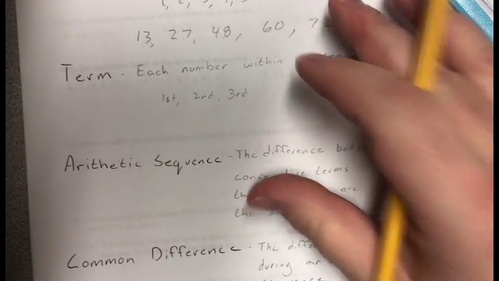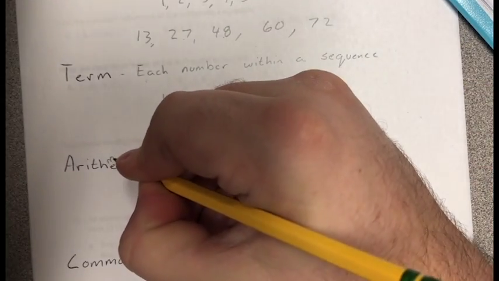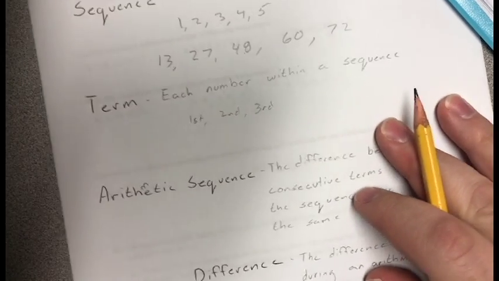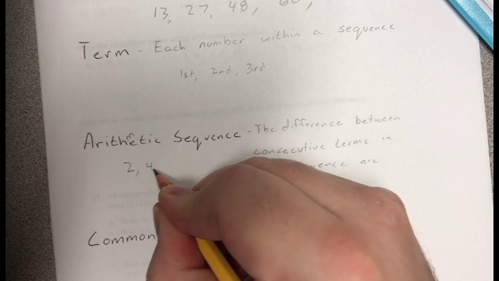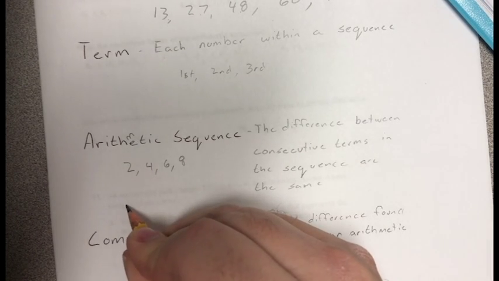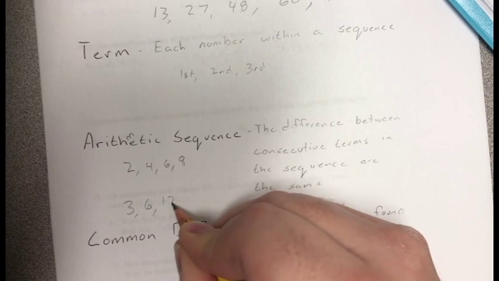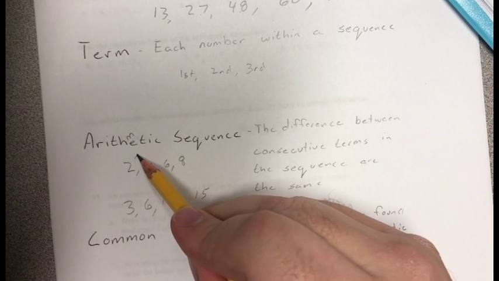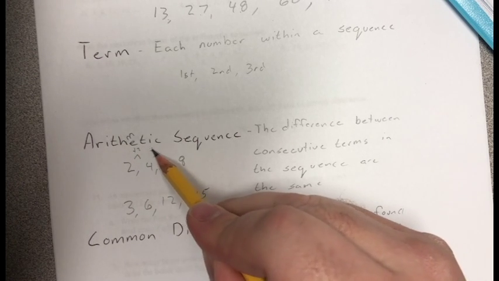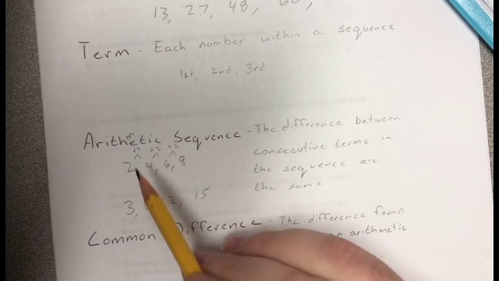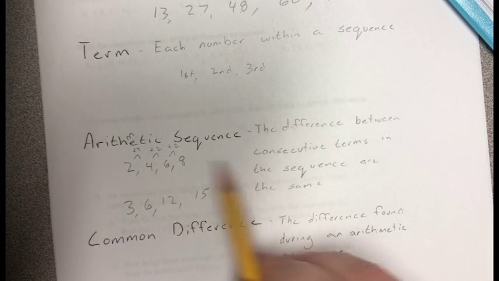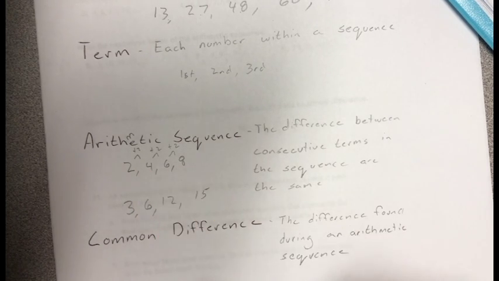Now, this is where we get to arithmetic sequence. The difference between consecutive terms in the sequence is the same. So I'm going to give you two examples here, 2, 4, 6, and 8. And then we have 3, 6, 12, 15, all right? So this one, if you notice, there's a difference of plus 2, plus 2, plus 2. This is an arithmetic sequence because the consecutive terms have the same difference. There's a difference of a positive 2 between each one.